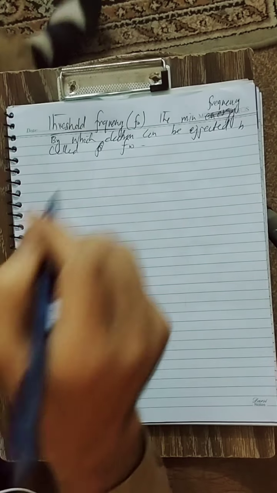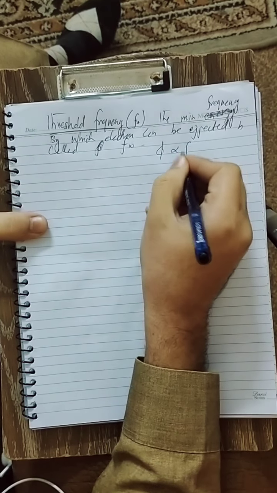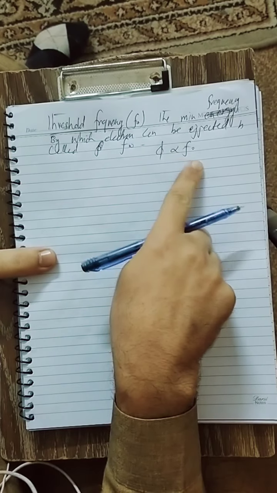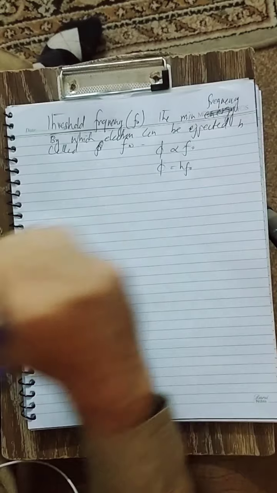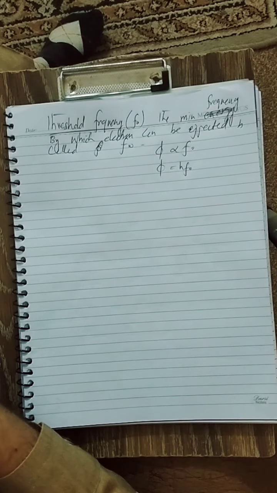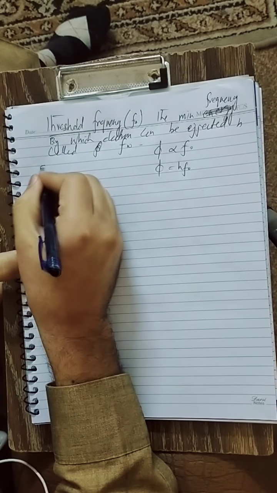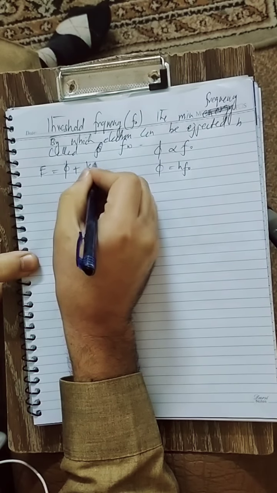According to Planck's, energy and frequency are directly proportional. So energy will be equal to hf naught. Now here work function is equal to hf naught. Now Einstein's equation said that incident energy will be utilized in two forms: work function plus kinetic energy.